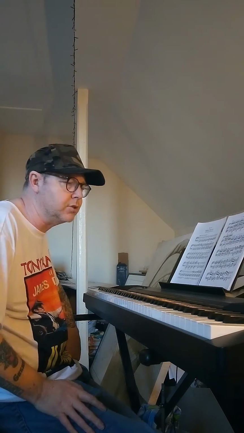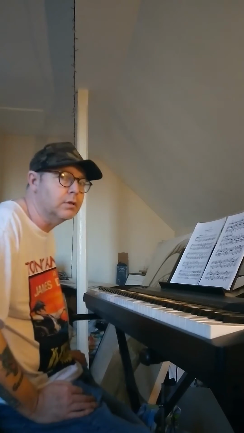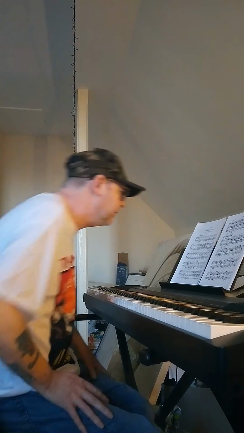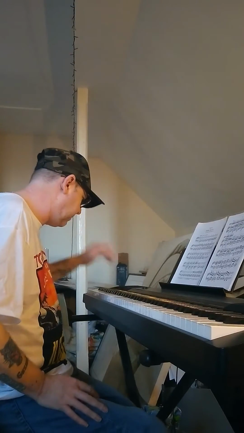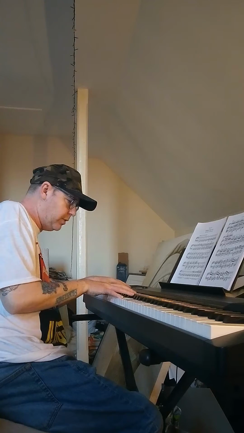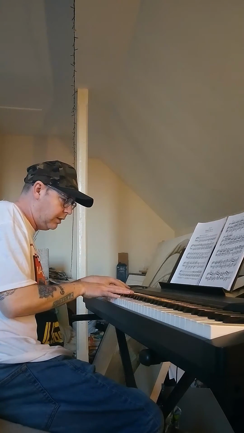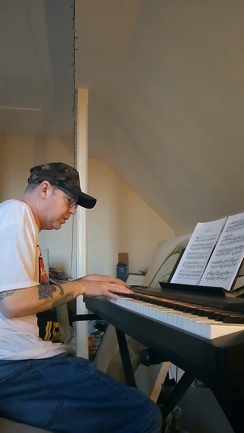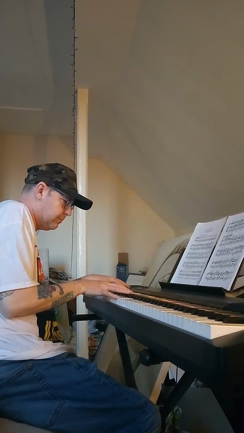It just breaks up the cycle and keeps your interest in music going. So it's good to have things to play, even if you don't know the pieces very well, or you're not fast enough on them. At least you've got them there if ever you want to build up your speed on things.